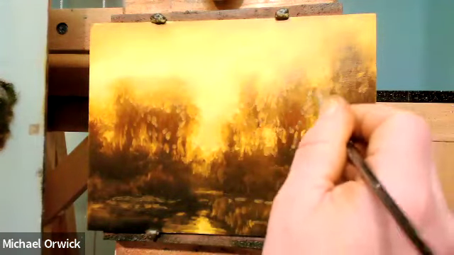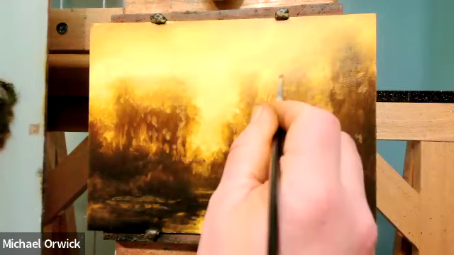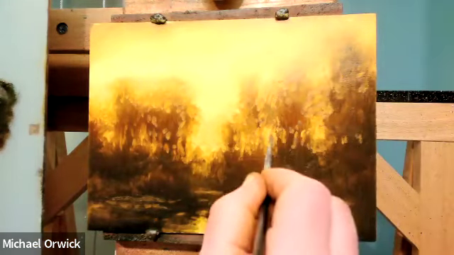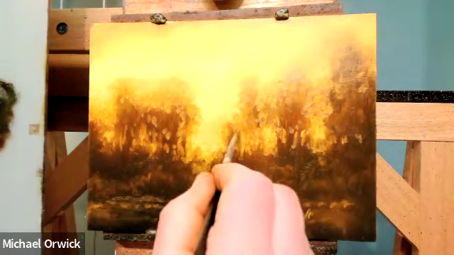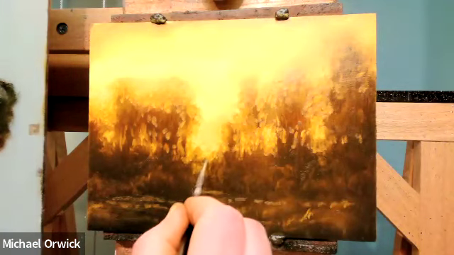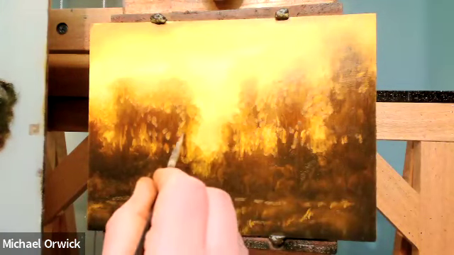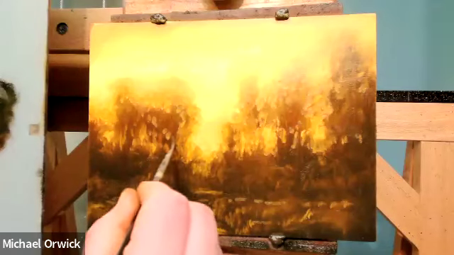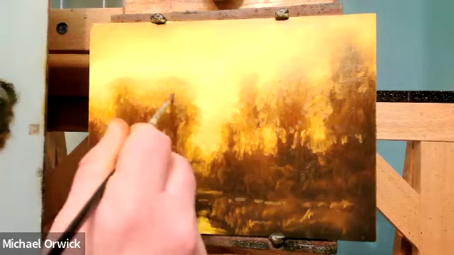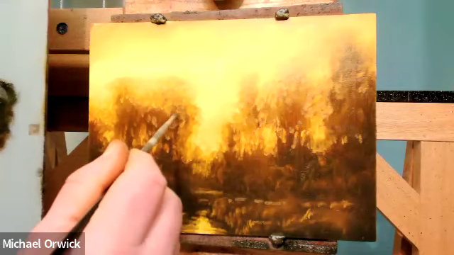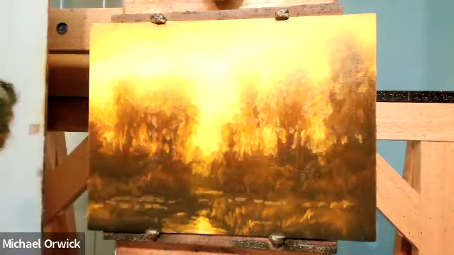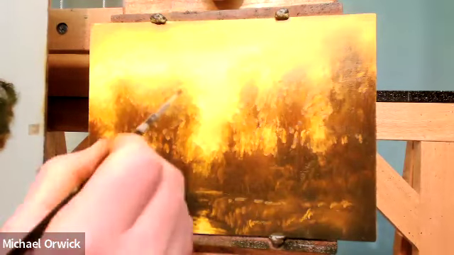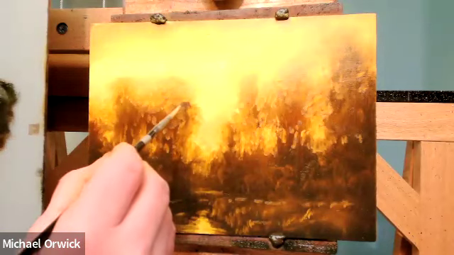And getting close, I'm just breaking up some of those marks. So again, that's not Q-tip, Q-tip, Q-tip marks. Now I can even still pick up some of my paint. Oops, I just loaded this brush up with some paint.